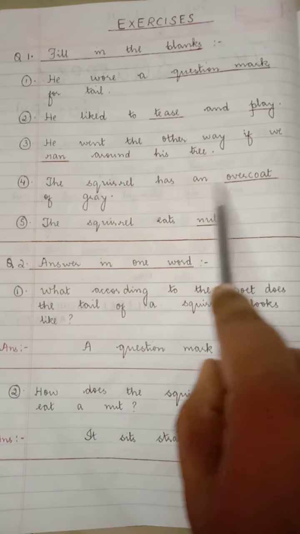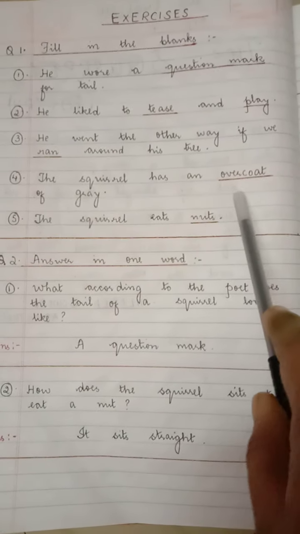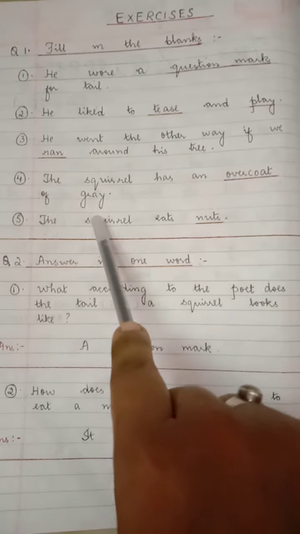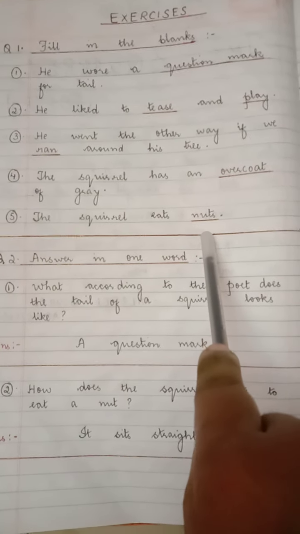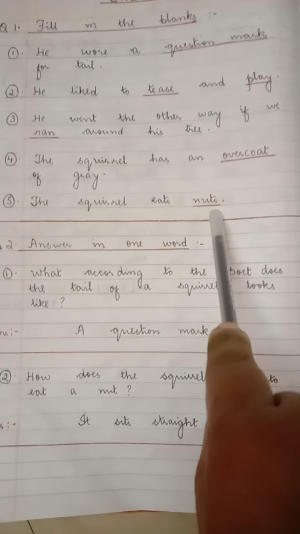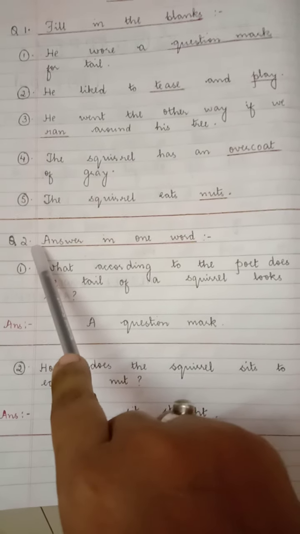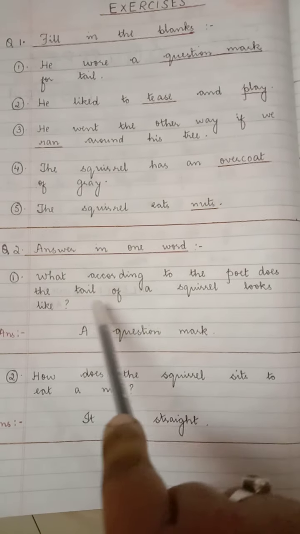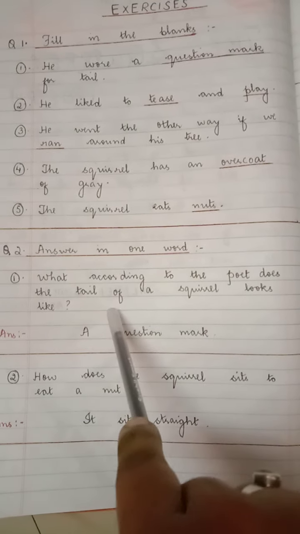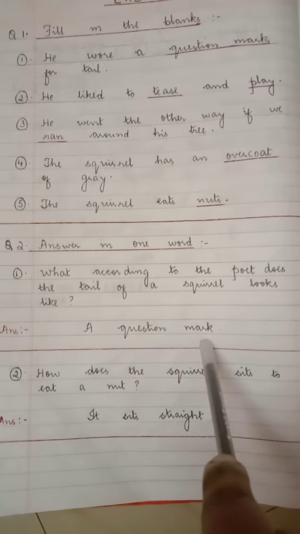Number 4, the squirrel has a dash of grey overcoat. So the overcoat of the squirrel is grey in color. Number 5, the squirrel eats dash. The squirrel eats nuts. Next is question number 2. Answer in one word. What according to the poet does the tail of a squirrel look like? It looks like a question mark is the answer.